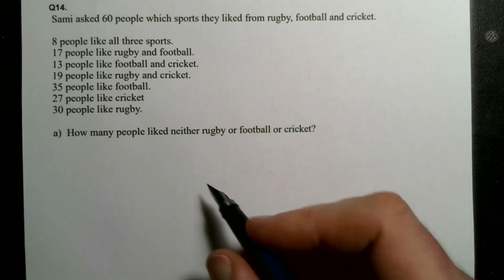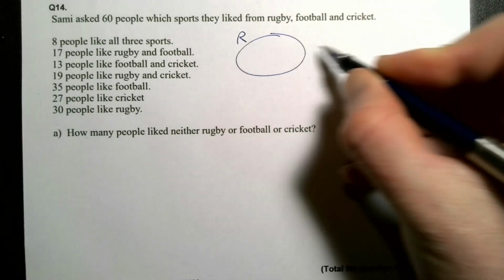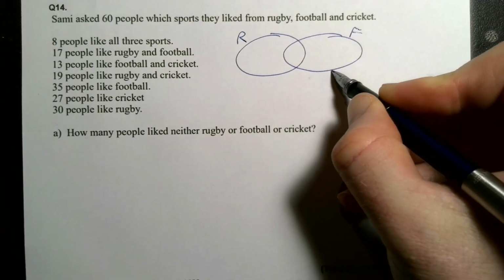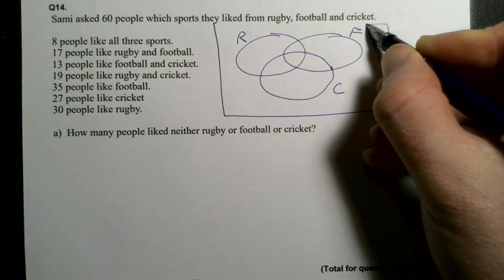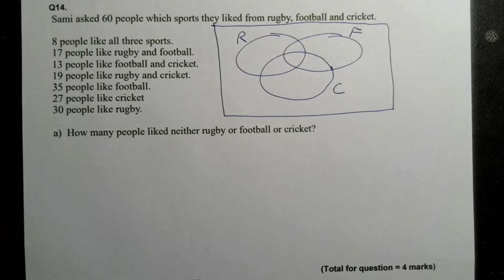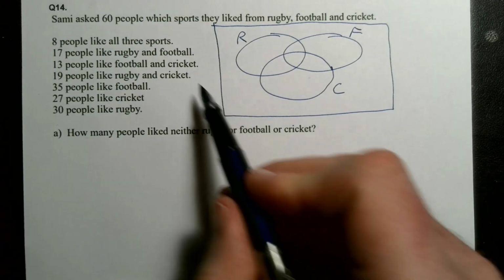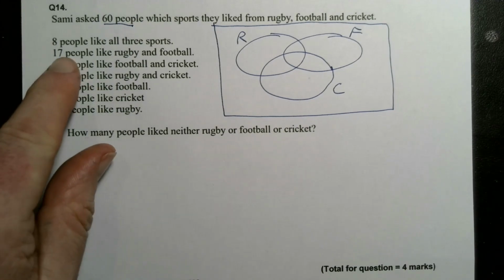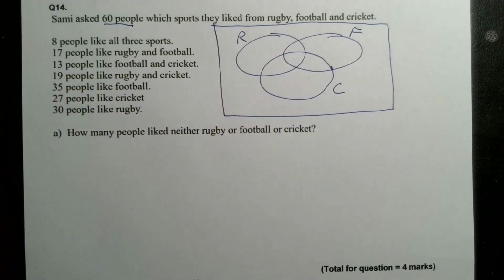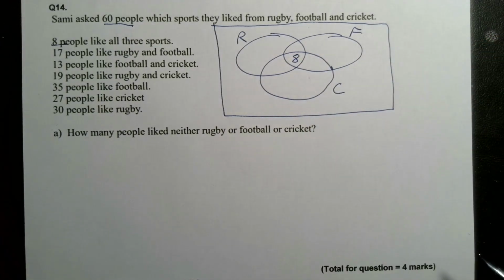So you want to draw a Venn diagram, and that Venn diagram is going to need 3 loops. One for rugby, one for football, one for cricket, and then you need to have a rectangle round it that is called the universal set. So all the numbers in here, every region is going to have a number, and they're all going to add up to 60. Some of these things we can't put in. I can't put 17 in for liking rugby and football because some of those 17 people are going to like all of them. I can put 8 people liking all 3 sports though, because that's undoubtable.